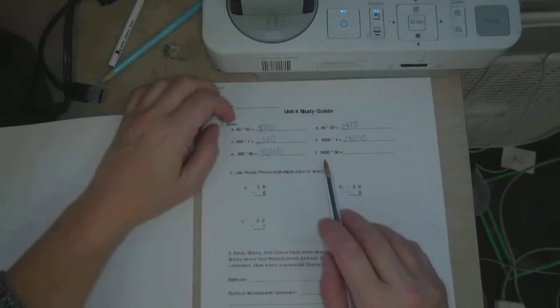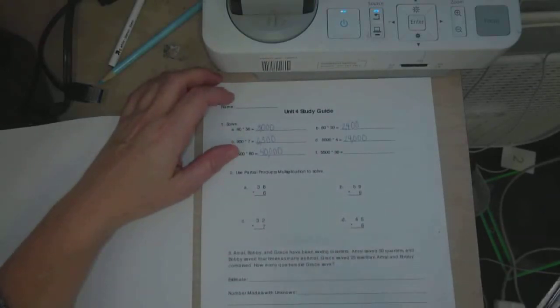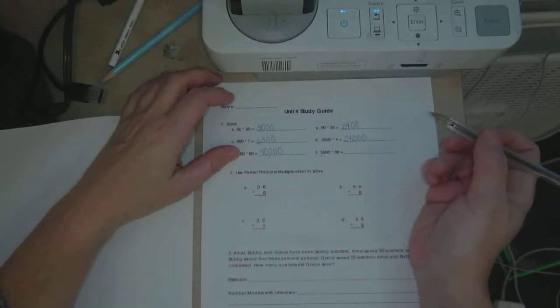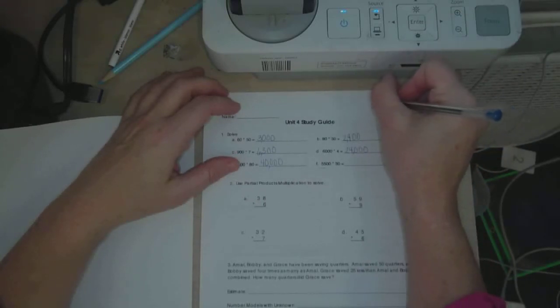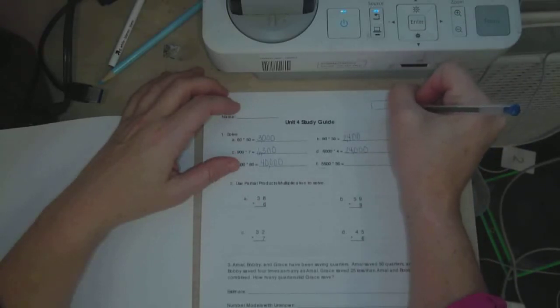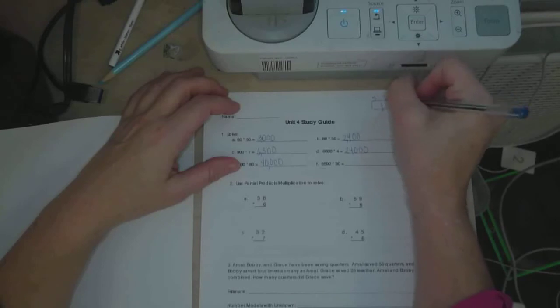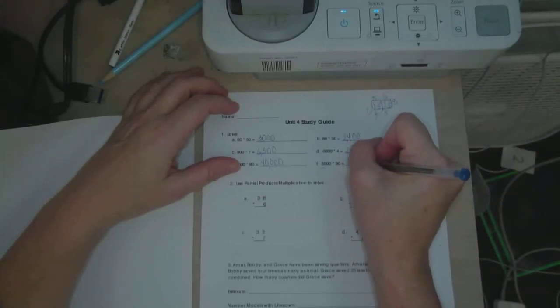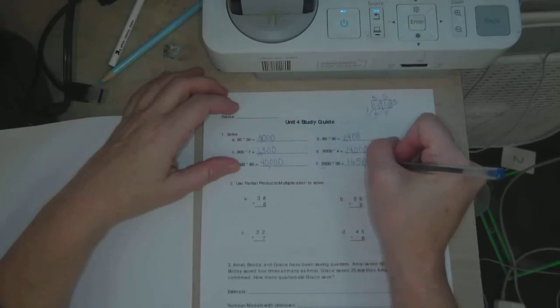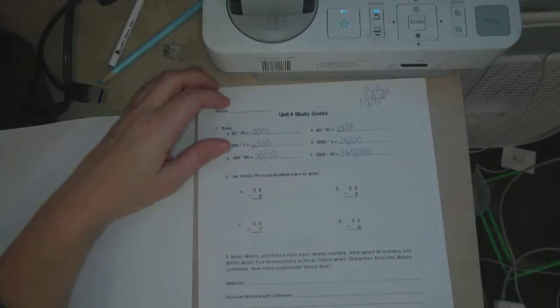5,500 times 30. Okay, so this one is a little bit trickier because we have a 55 instead of just a 5. So I am going to multiply 3 times 55 using lattice. 55 times 3. 3 times 5 is 15. 3 times 5 is 15. And then we add along the diagonals. 5 plus 1 is 6. So 3 times 55 is 165. And then 1, 2, 3 for the zeros. So it's 165,000.